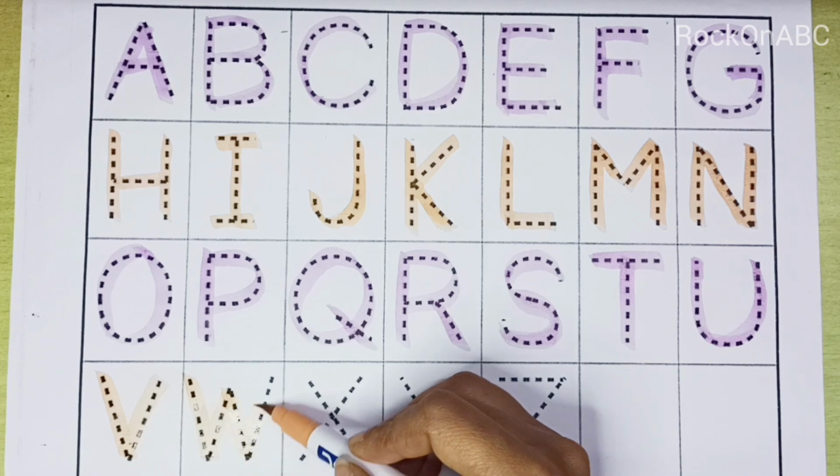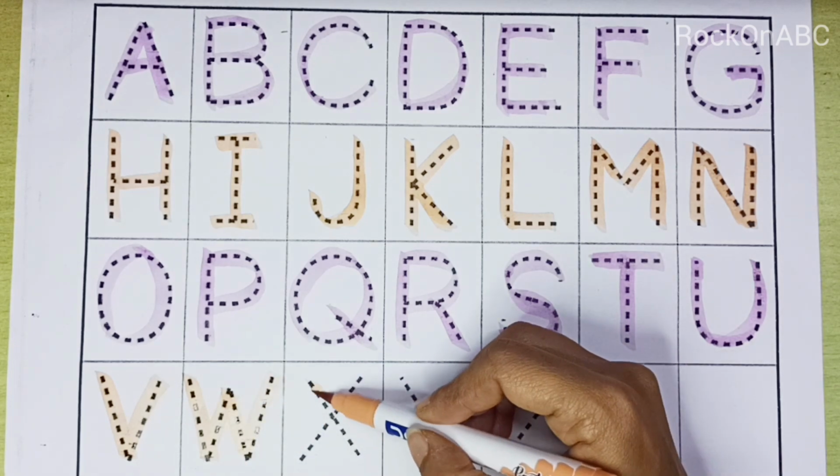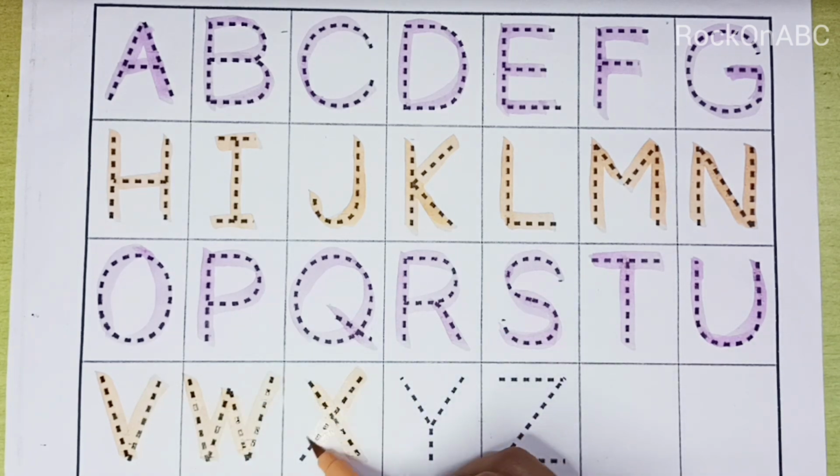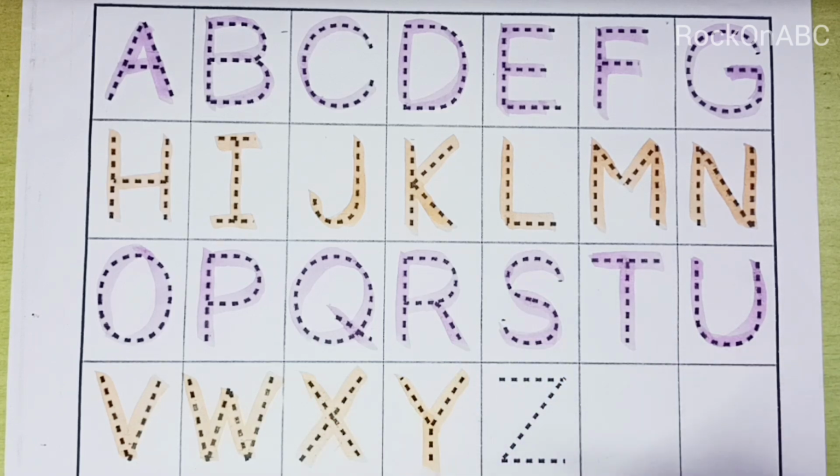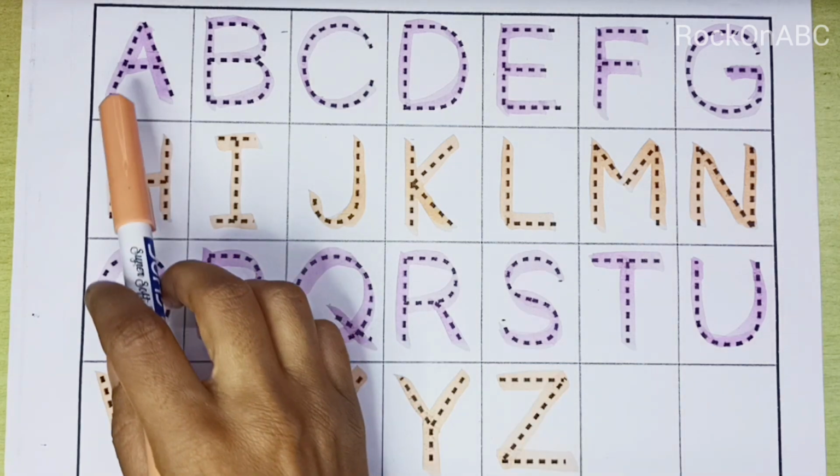W for watermelon. X for Xerox. Y for yo-yo. Z for zoo. Now let's revise again.